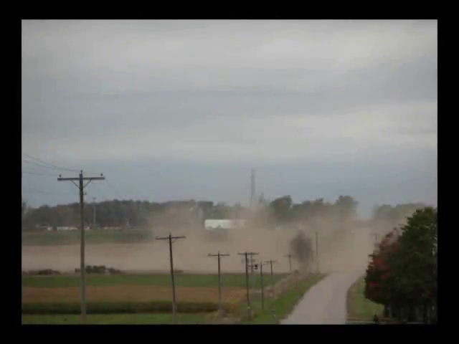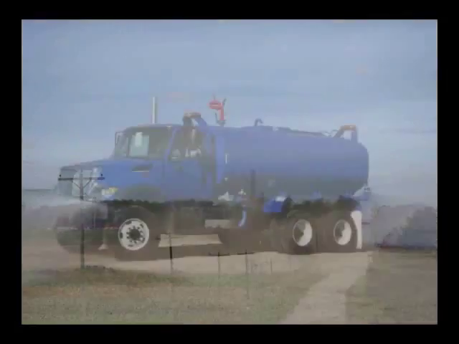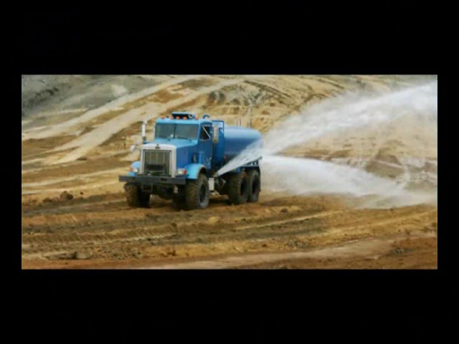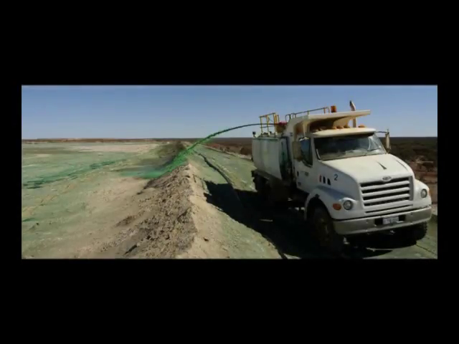A temporary SESC measure for controlling wind erosion is to keep the bare soil moist by watering. Water should be applied to the site whenever moderate to high winds are anticipated. Haul roads may have to be wetted continuously. Chemical binders can be added to the water before it is sprayed onto the soil surface.